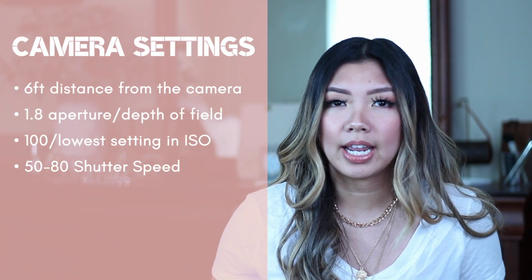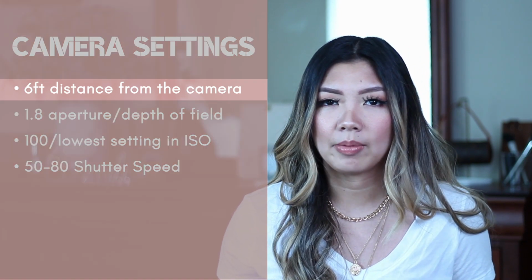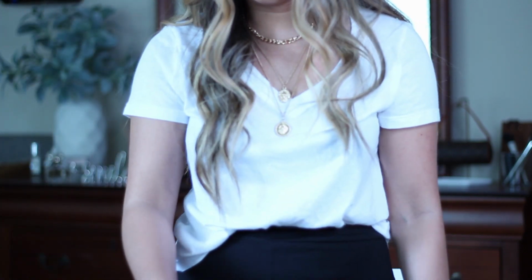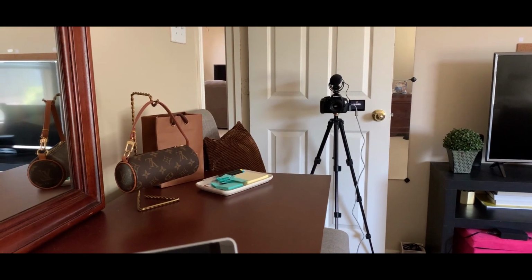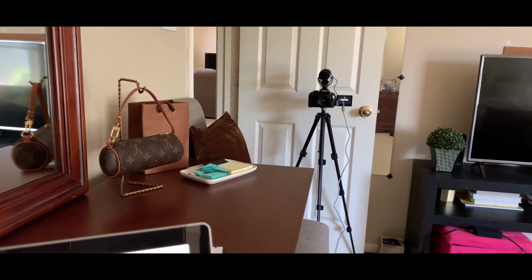The first one and the most asked is how far am I really from my camera? I'm about 6 feet away. With that distance being said, this is how far 6 feet away is from the camera.